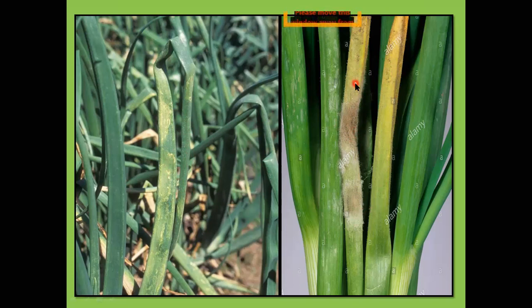This type of infection is seen on the leaves of onions. Usually the infection is seen on the lower part of the plants, so the older leaves are infected first, showing chlorotic and whitish dots. Under favorable conditions, the disease also spreads from the leaf in the downward direction.